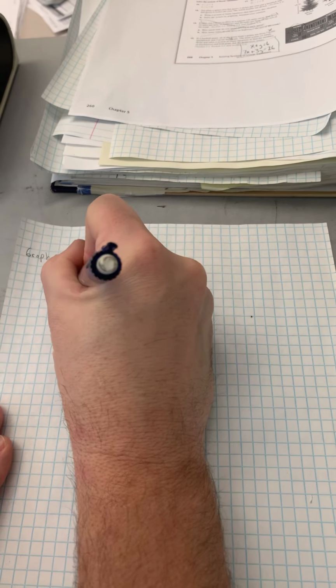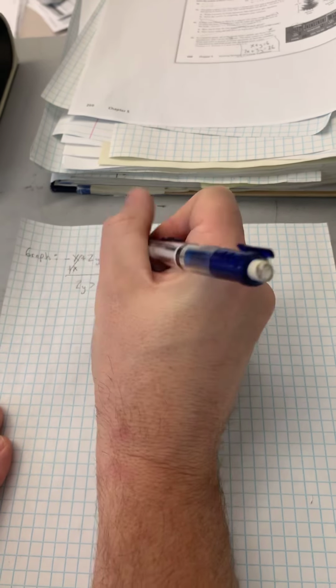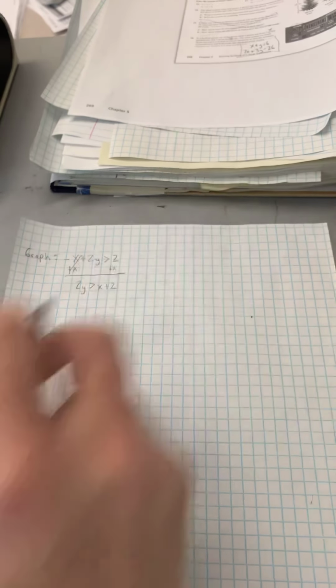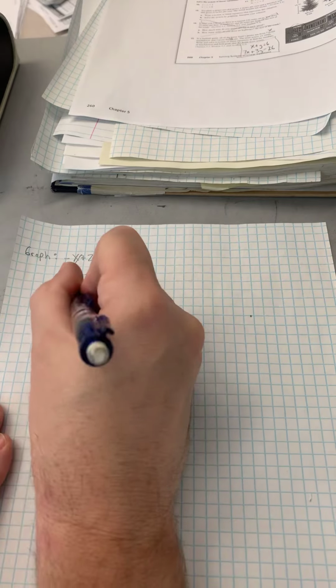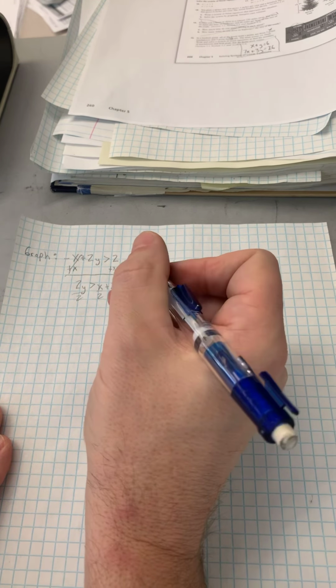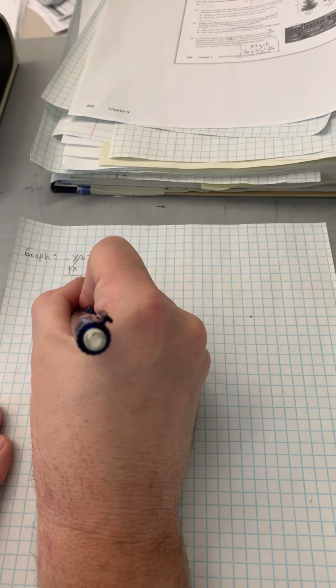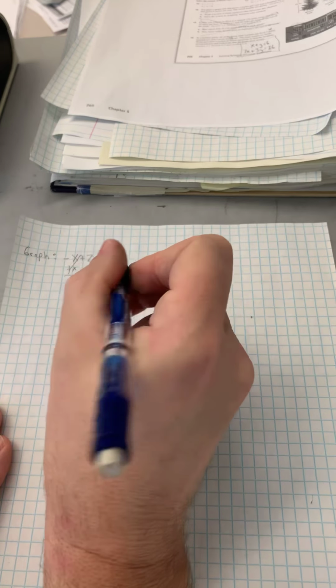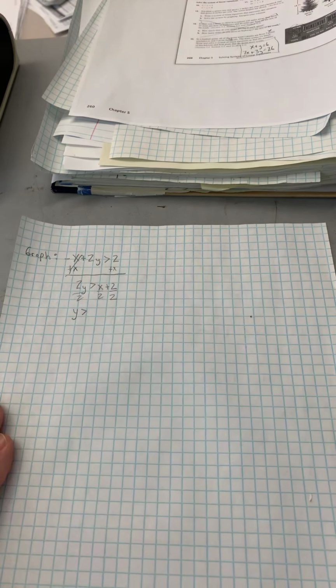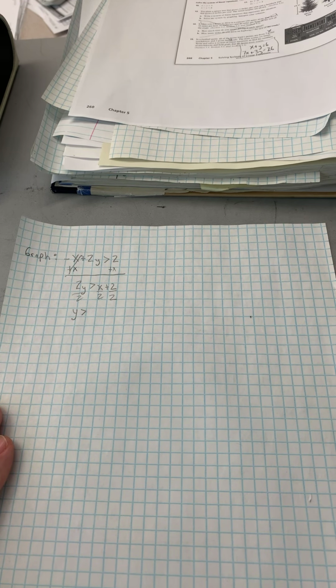That goes away. 2y then is greater than x plus 2. I then would divide everything by 2. Y then is greater than x over 2. What is x over 2? What's my slope then? 1/2.